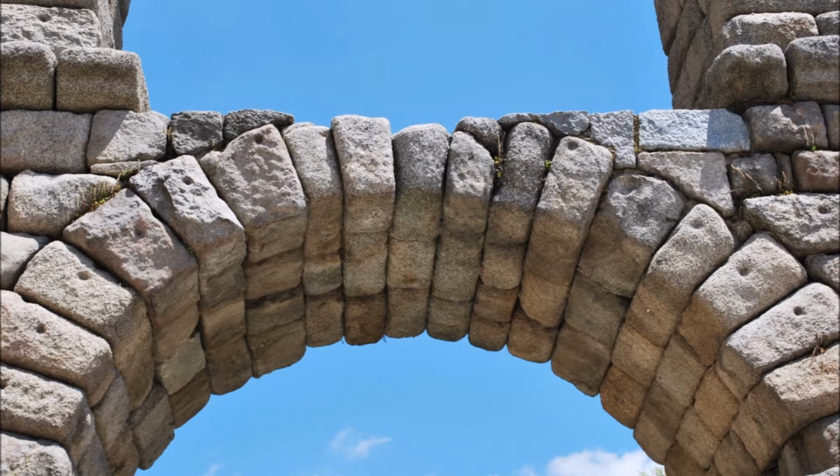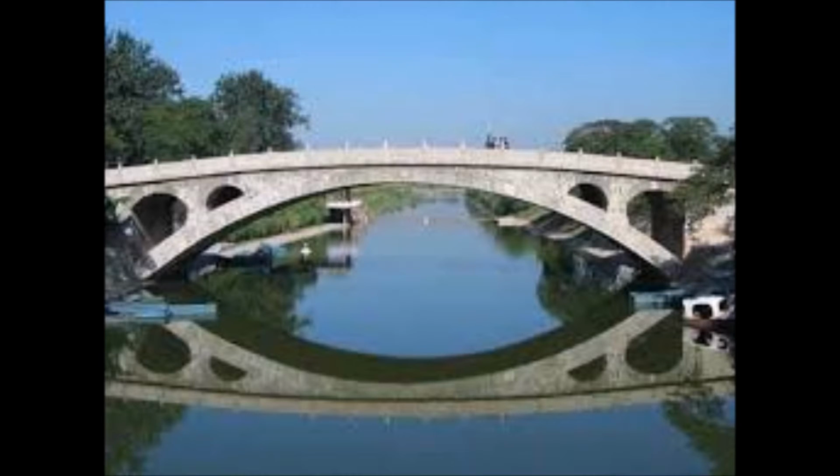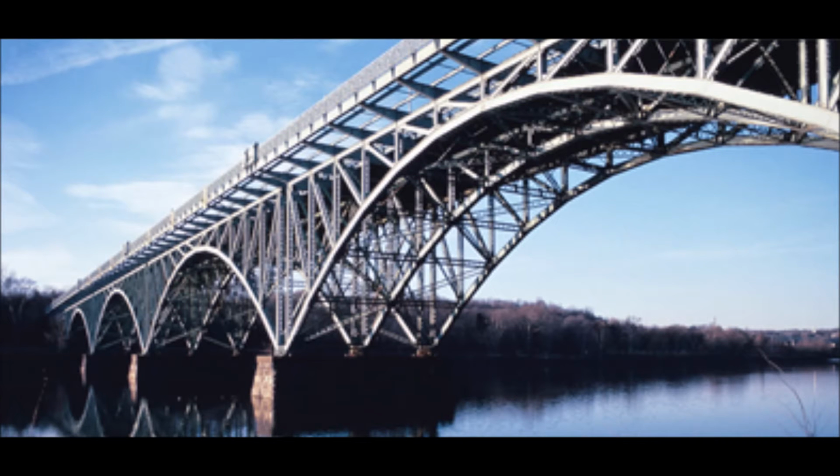Think of mortar like rock glue. The Romans utilized a lot of arches in their structures and were able to span larger distances because of this mortar. Nowadays, we use a lot of concrete and steel. Concrete is a material that is extremely strong in compression, and steel is extremely strong in tension.